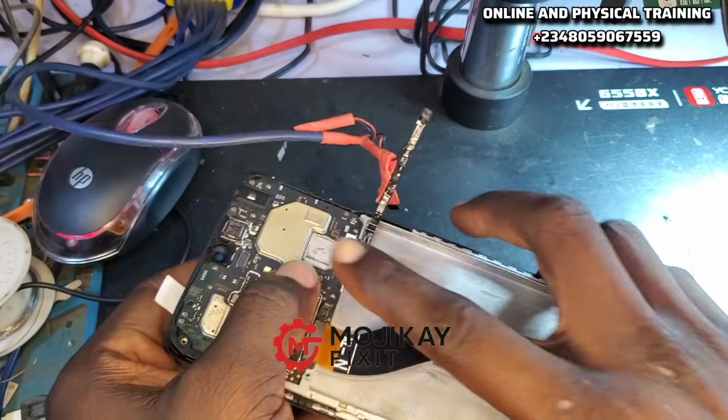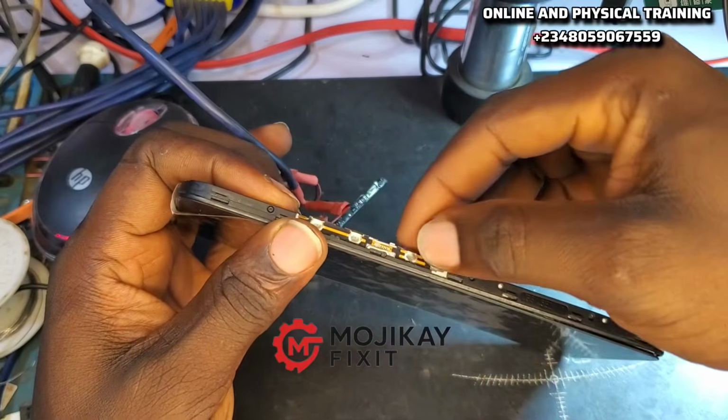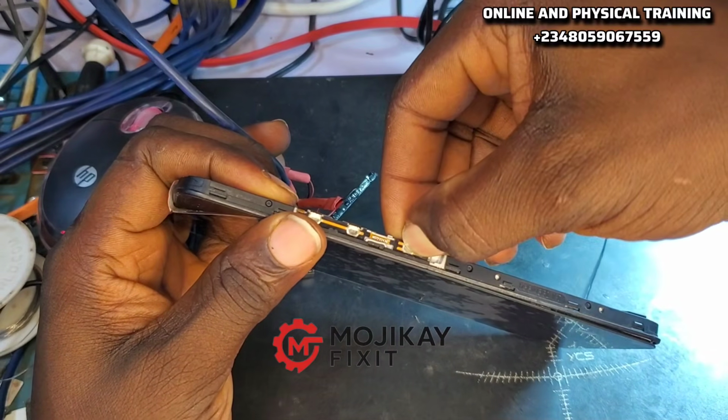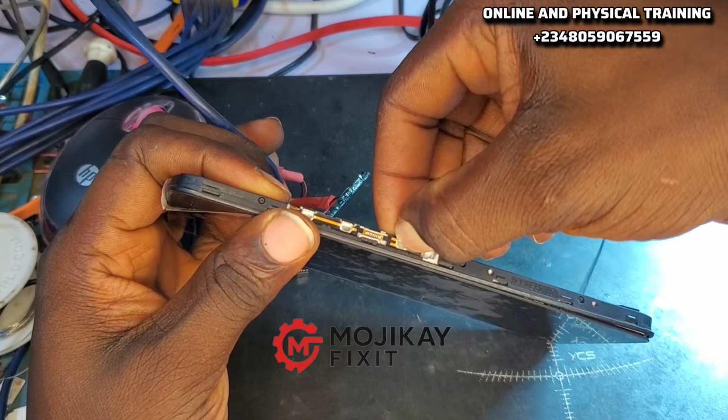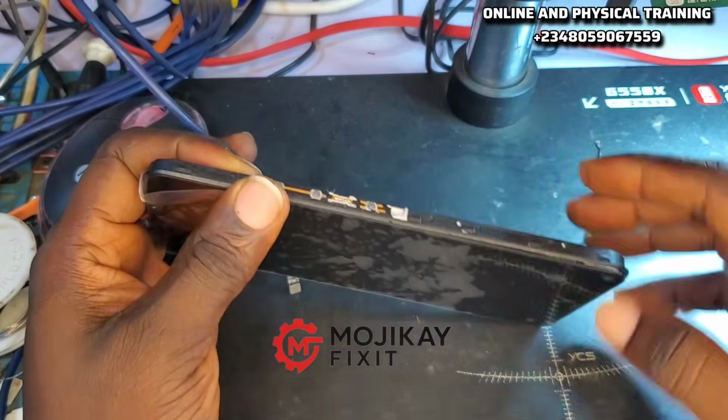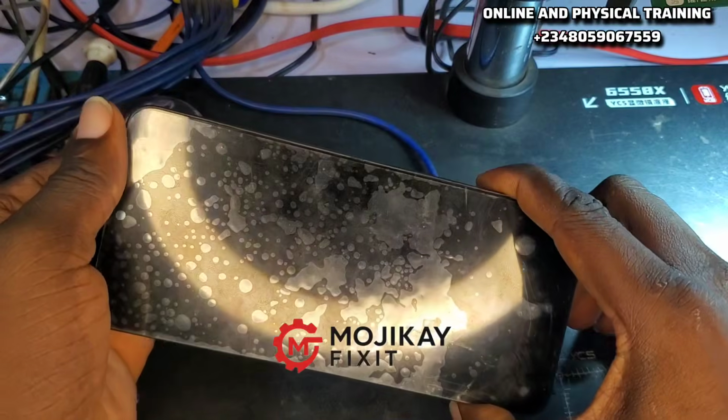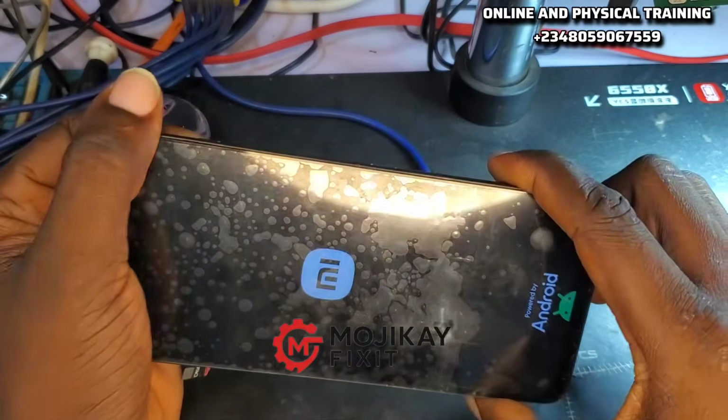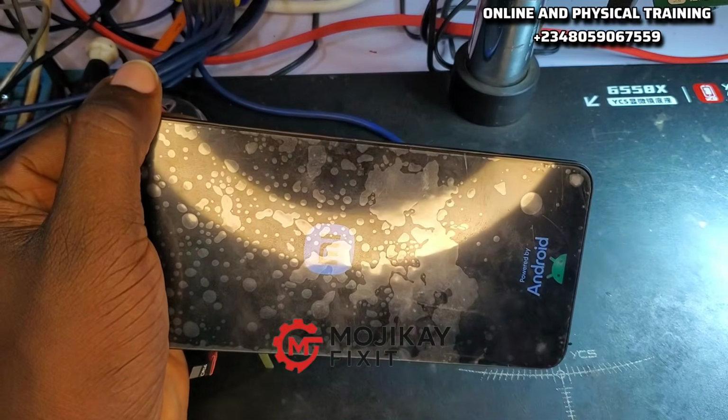Now I've applied that trick and the phone is going to work perfectly now. Check this out. And the phone is working 100%.